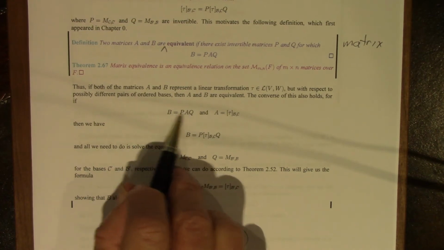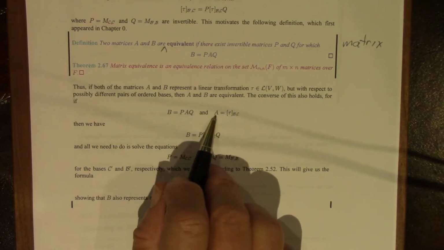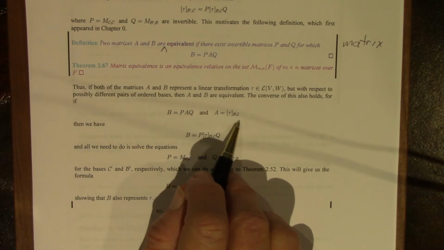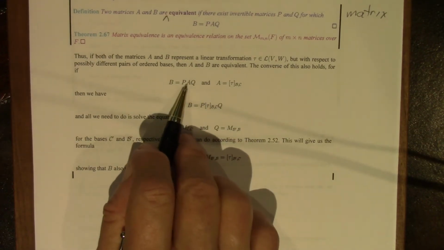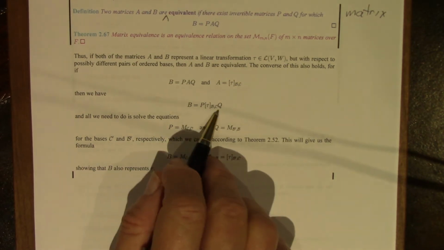Suppose that A and B are equivalent, so P and Q are invertible. And suppose that A represents a certain linear operator tau with respect to the two ordered bases B and C. Then I can replace A by this notation. I'll have this formula.